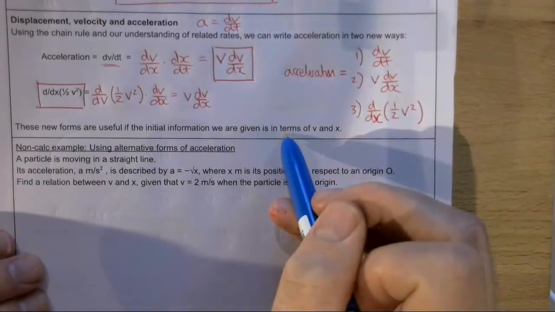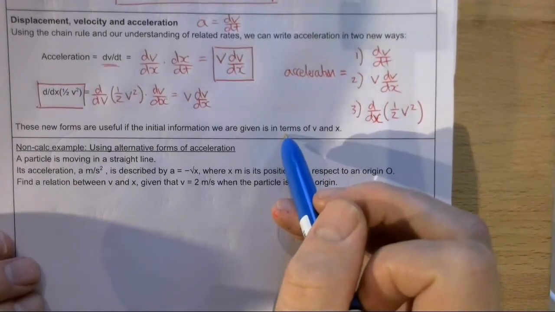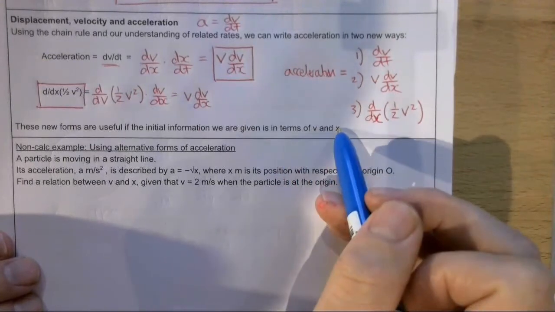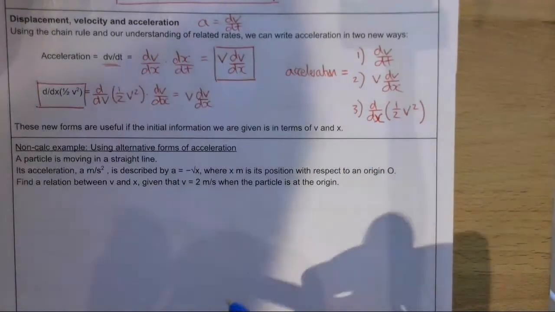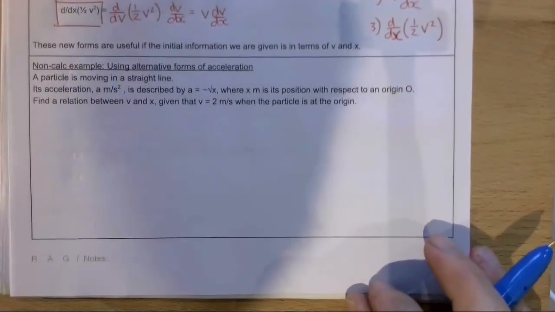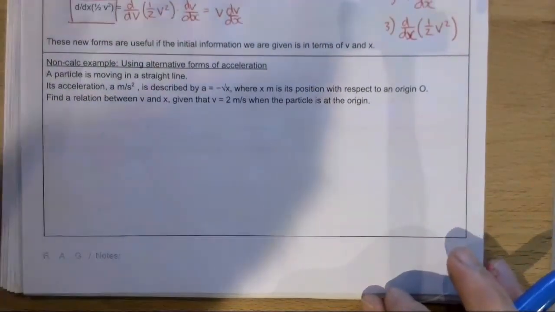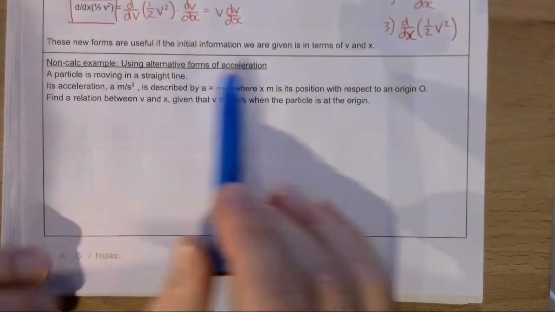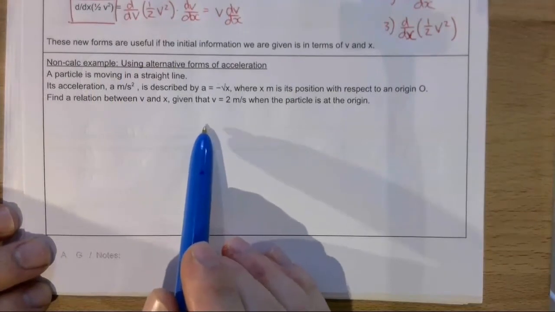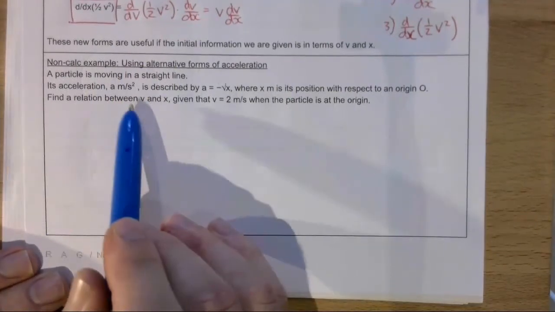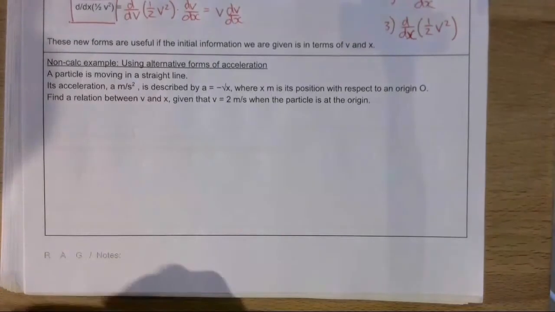So in particular, if I'm given a connection between v and x, well, then I can start to work on this. And so I'd like you to have a look at the final example just for this video, the one just underneath, using alternative forms of acceleration. See if you can find a relation between v and x.